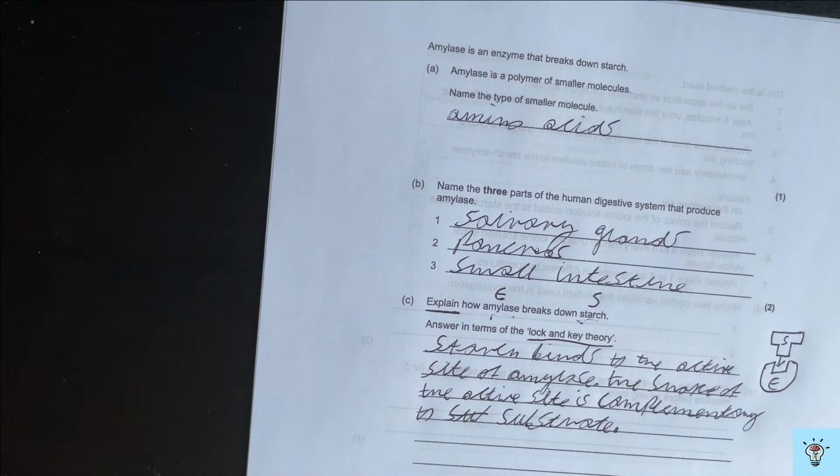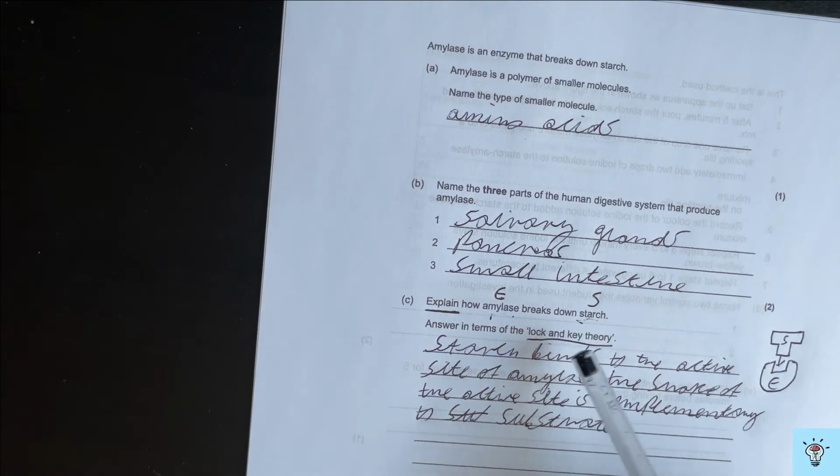Or you can say chemical reactions occur to produce smaller molecules, because you need to refer to the fact that you're forming smaller molecules because you're breaking down starch, which means you're breaking it into things which are smaller than itself. So here what I'm going to go with is the chemical reactions explanation, but I'm also going to say chemical reactions breaking bonds occur.